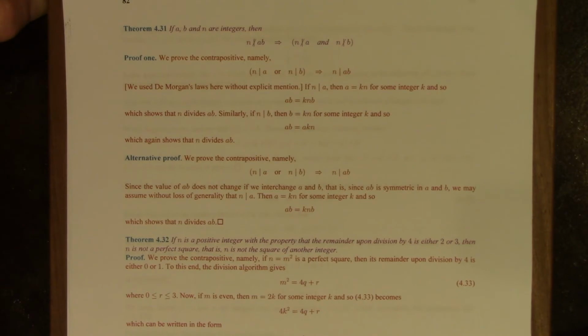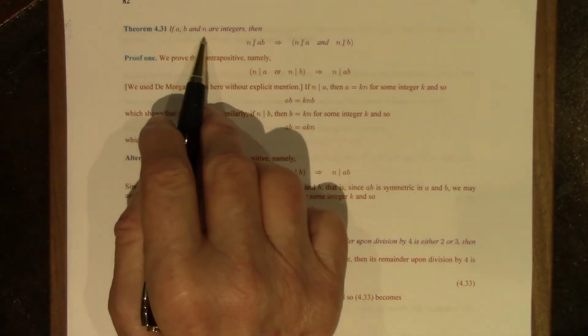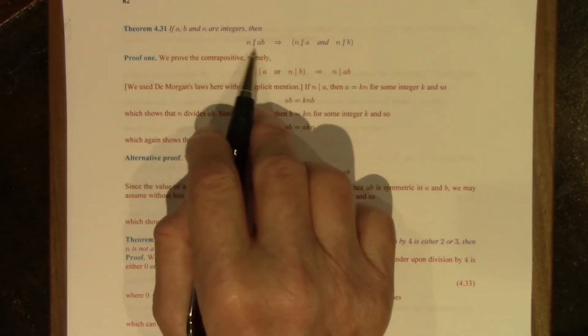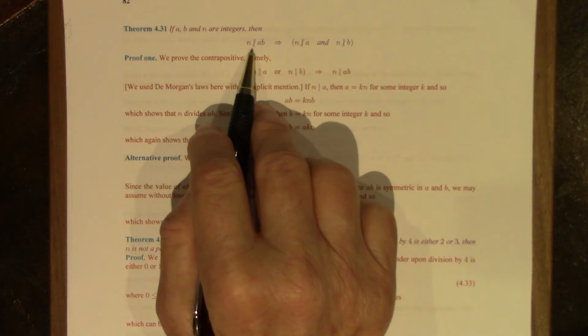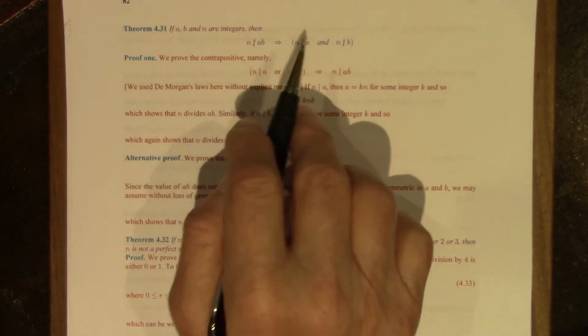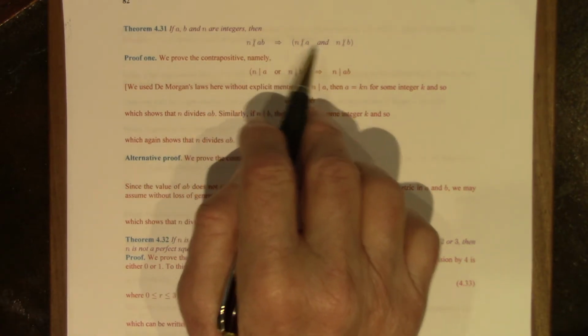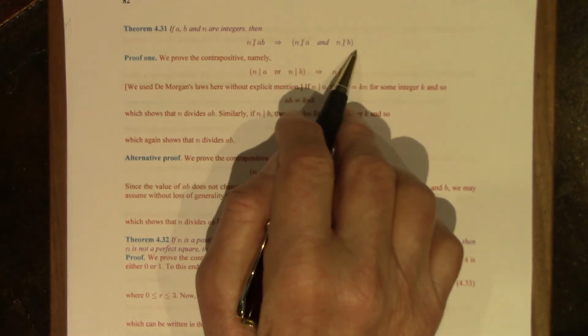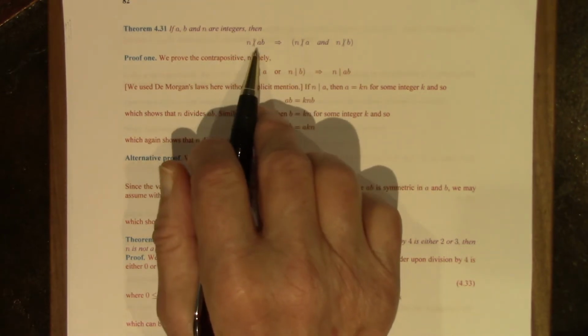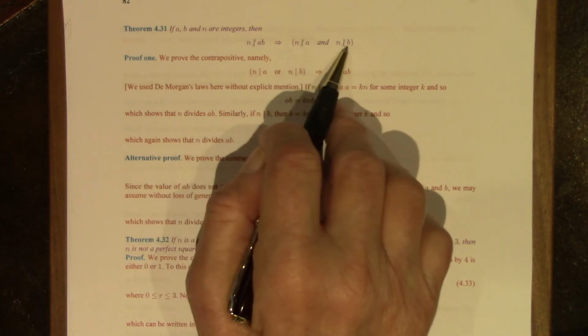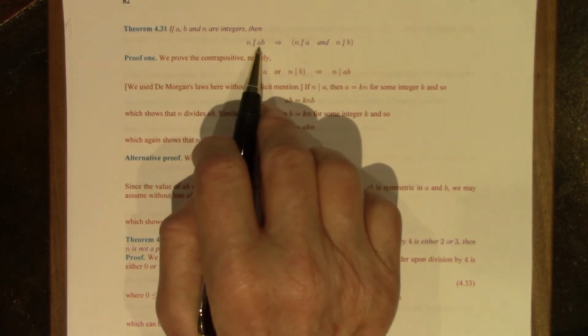So here is the theorem. If a, b, and n are integers, then n does not divide the product ab implies n does not divide a, and n does not divide b. If n does not divide a product, it can't divide either factor.